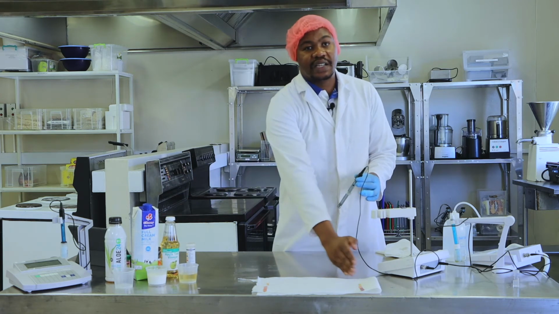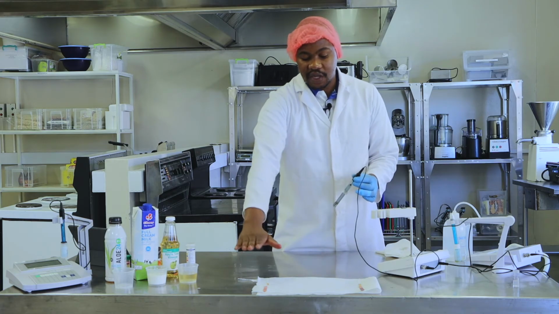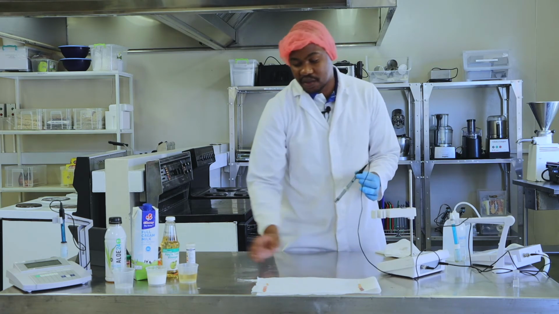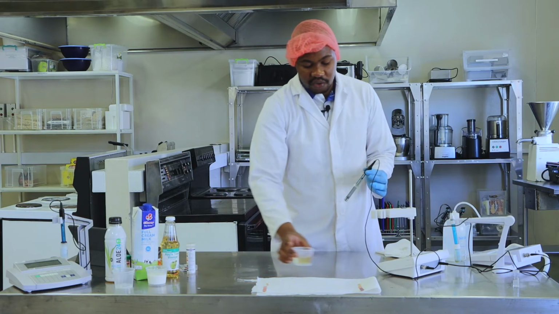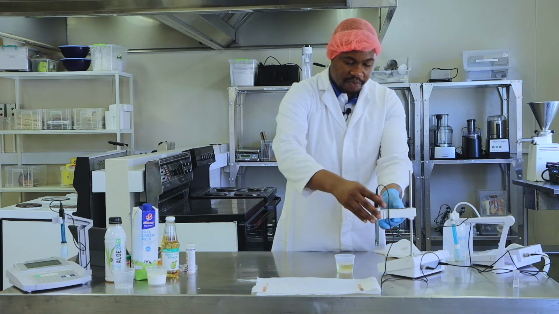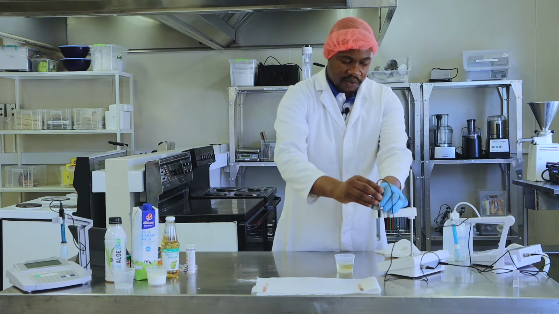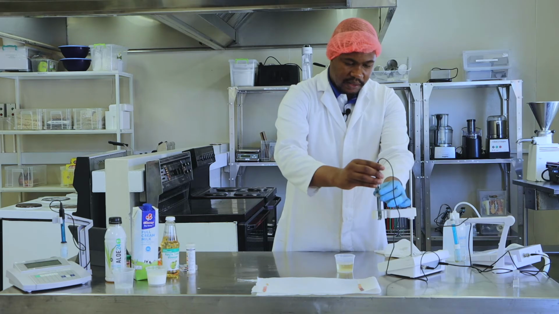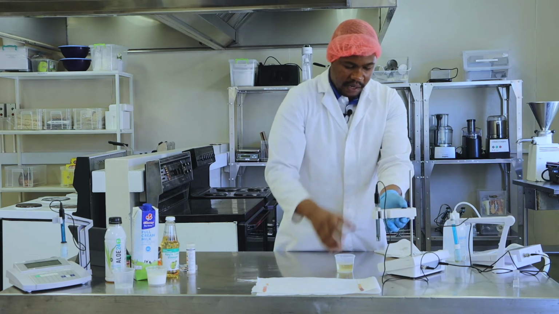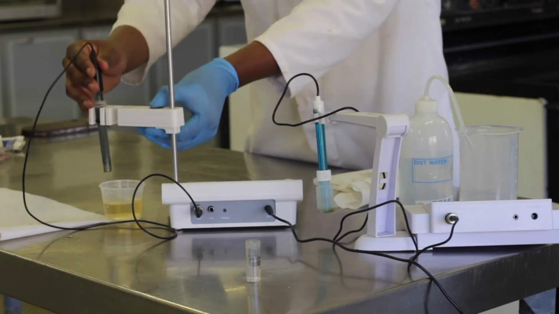Remember, we've also done the same thing with the test strips. So here I've got my apple cider vinegar, here I've got my milk solution. So you can take your cider vinegar and put your pH probe back here. Let me just do it like this. Right. And then you can put your solution over here.